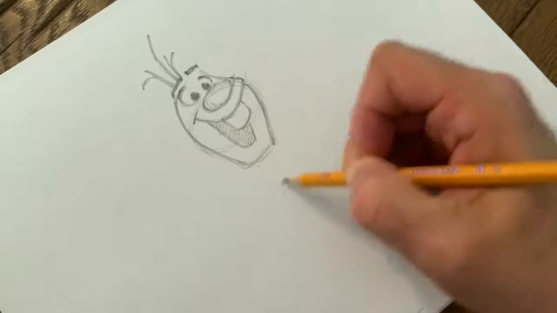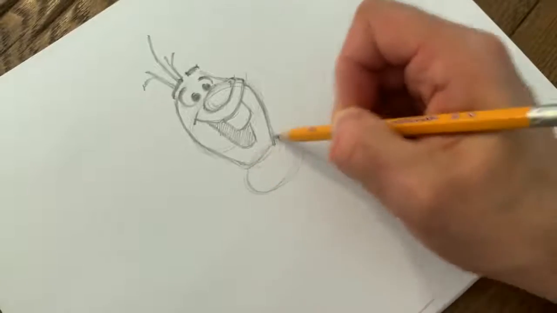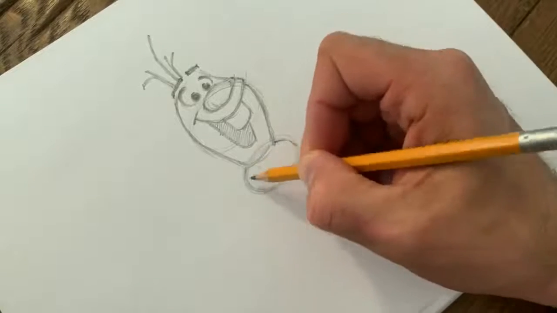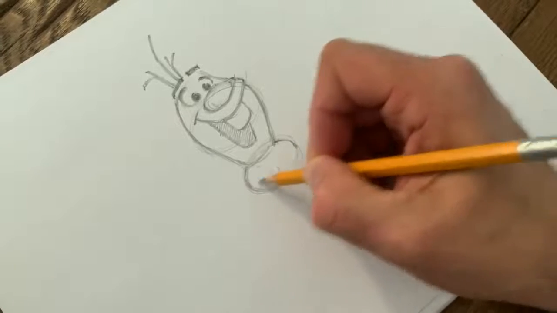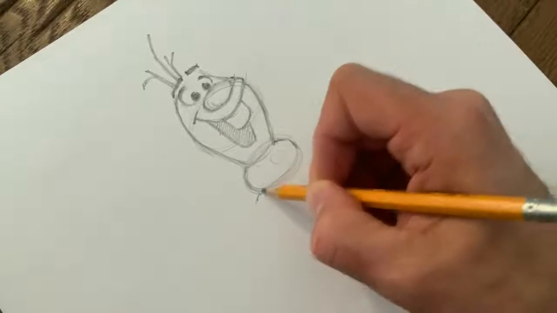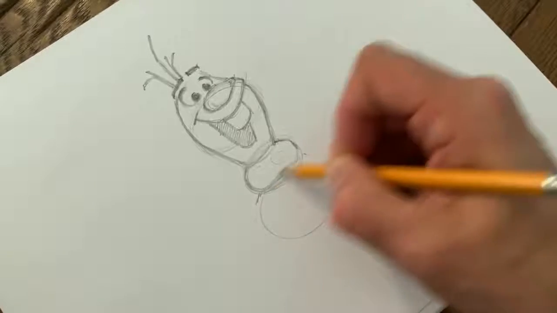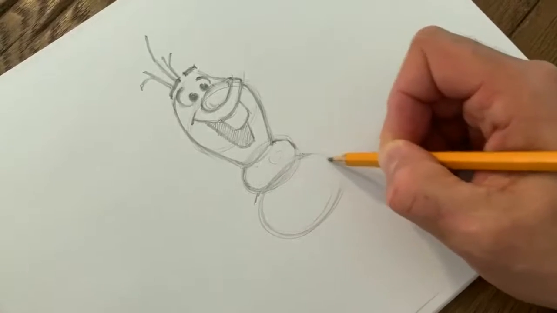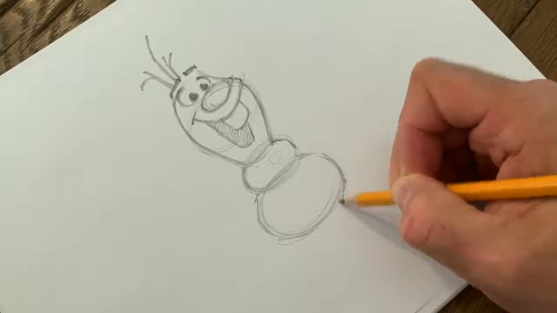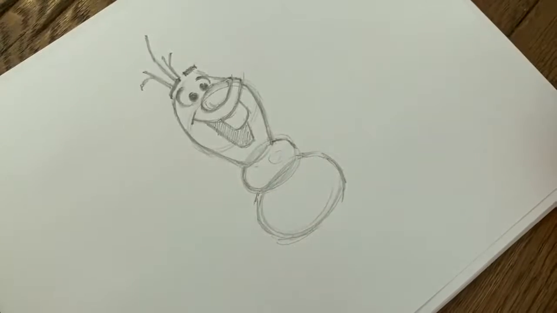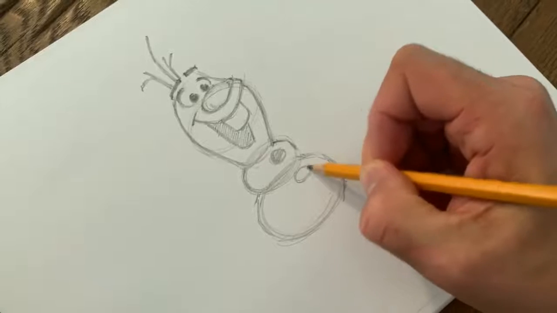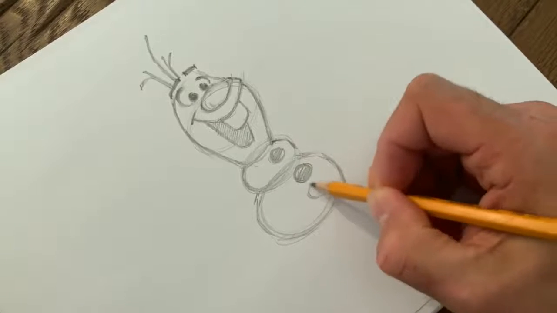All right, so Olaf, again, we're going to those basic shapes. We're going to put that circle in there for his upper portion of his body. But as you kind of notice with Olaf, his circles have little kind of squared edges, a little bit. And then his bottom portion here, just make a big circle. And even that bottom portion, it's going to have a little bit of those squared edges. Right? And then of course we got to go in and put those cute little buttons, cute little pieces of coal.